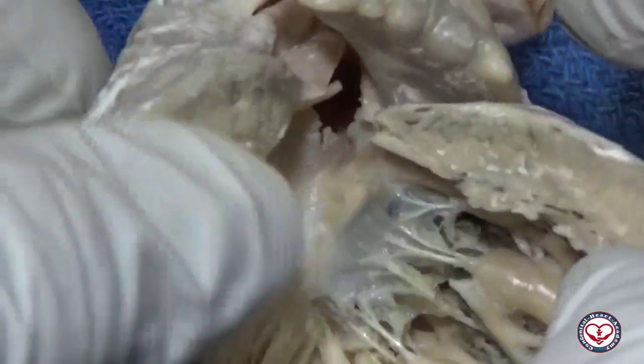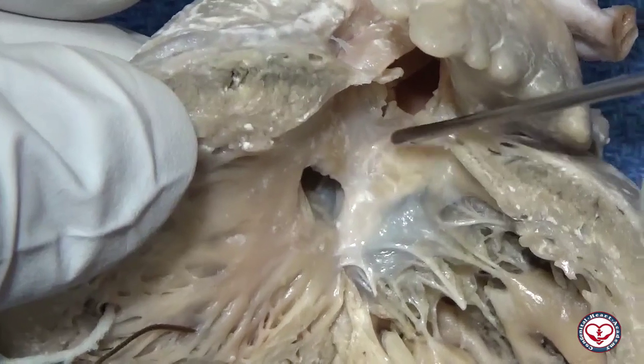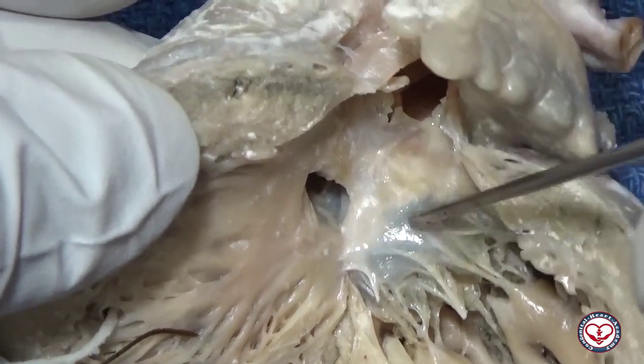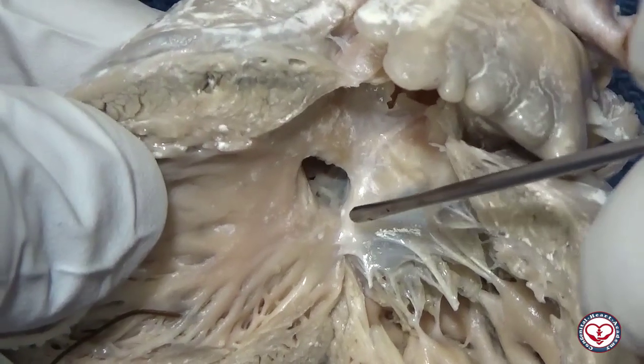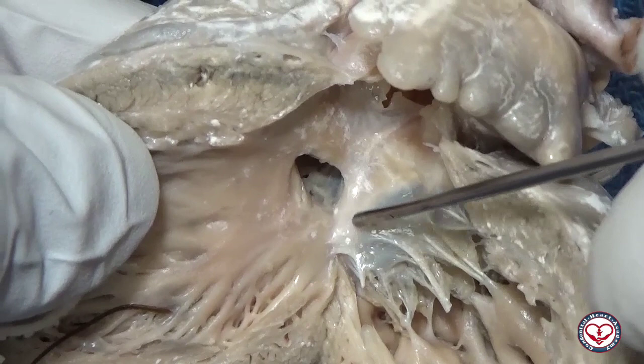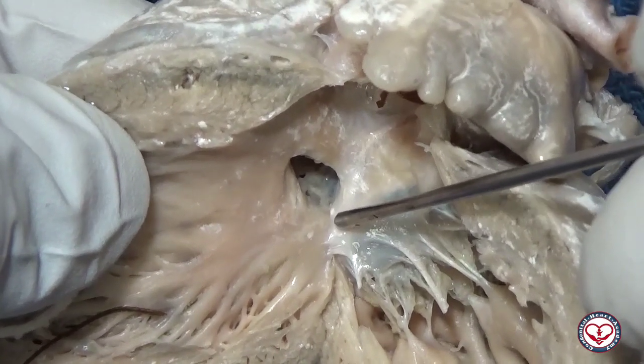If we look at the left component of this defect, here we can see our arterial to atrioventricular valve fibrous continuity and where the right fibrous trigone is located, so that this is where the mitral valve is anchored within the roof of the left ventricle.